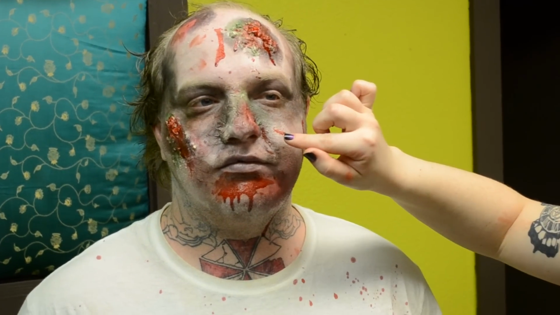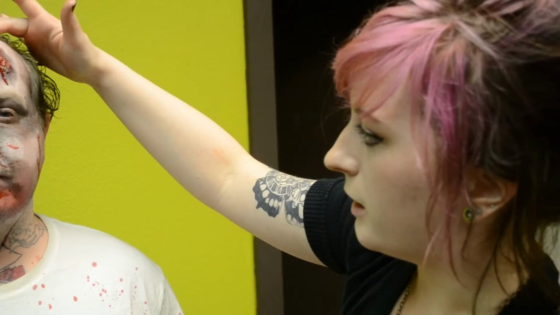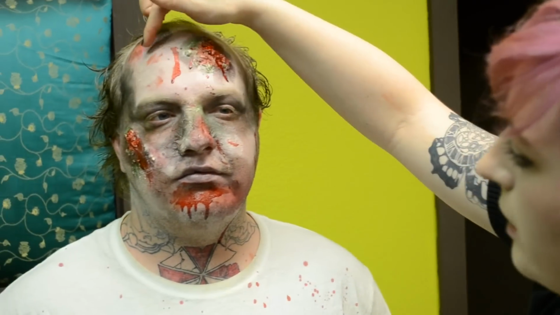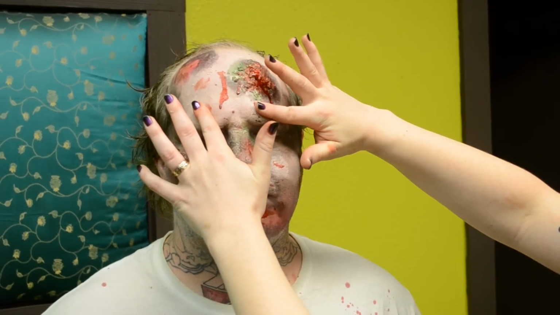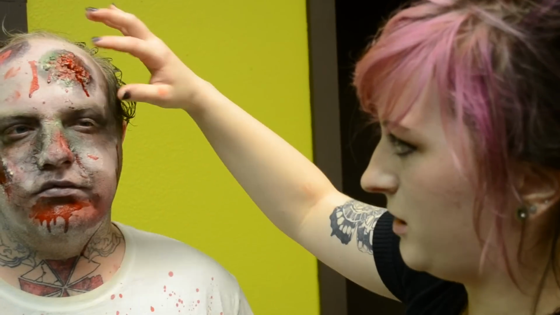Alright, so I'm going to go through some things that I did on my model's face here to create the different textures. On his nose I took and put a layer of liquid latex on, and then layered a ripped up piece of tissue, facial tissue, and I did that several times. I did several layers of the liquid latex and several layers of the tissue. And then here on his forehead, to kind of make these cracks and things, I had him pull his eyebrows down for me and apply a layer of liquid latex.